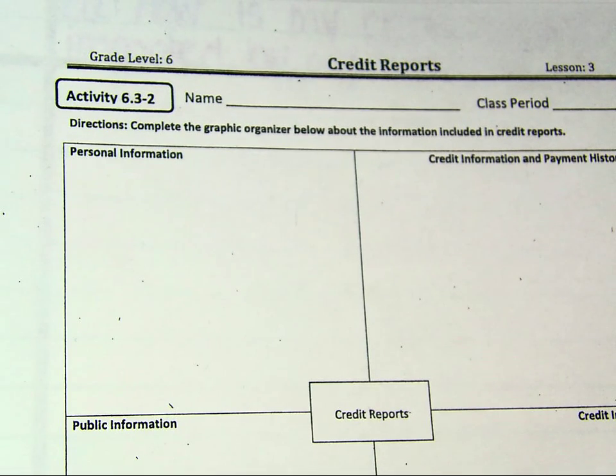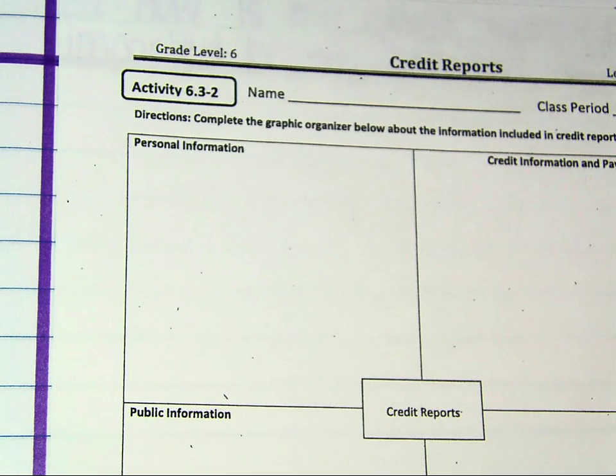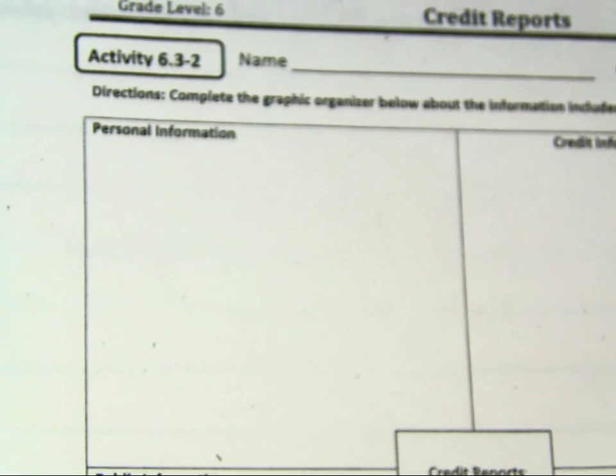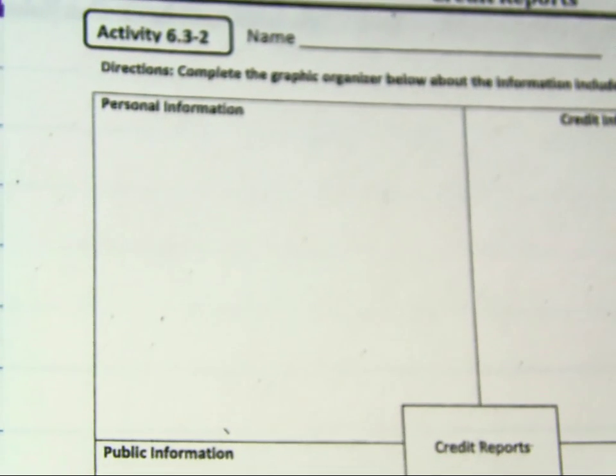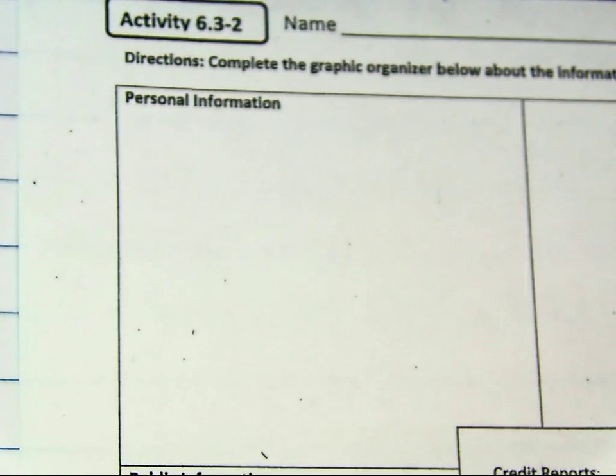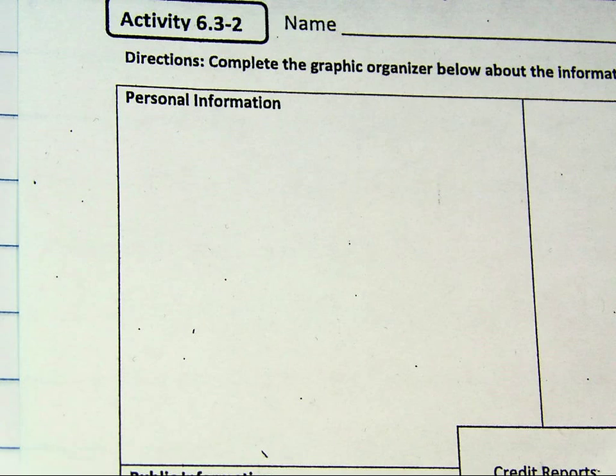When you looked at the credit report, it provides you with a bunch of information, and so we're going to look at first what type of personal information you find on your credit report.